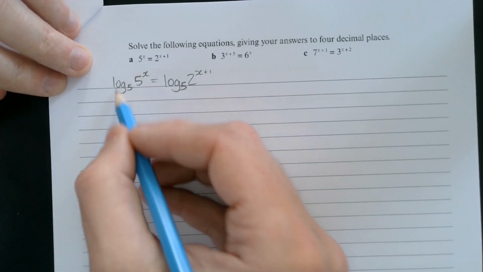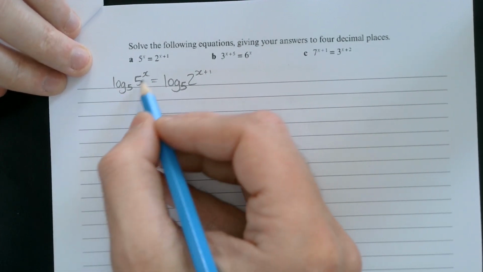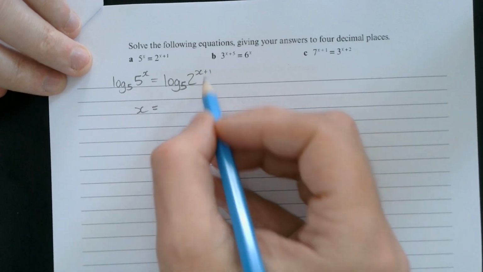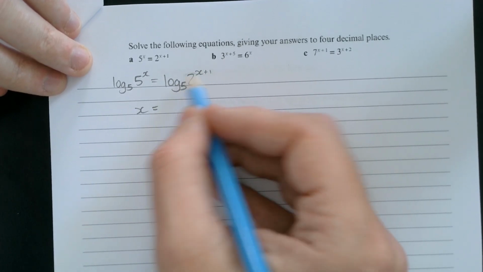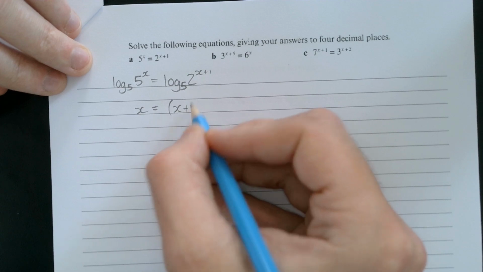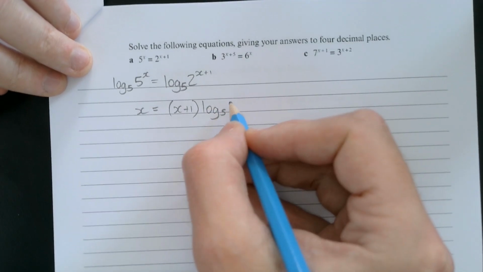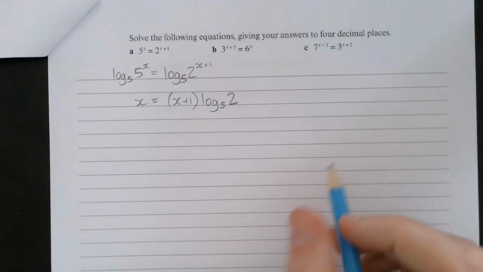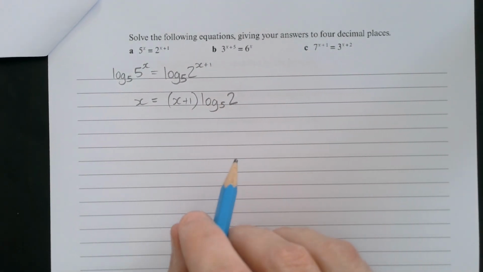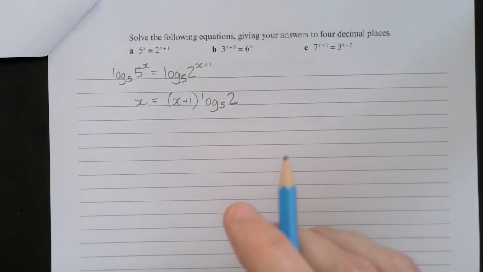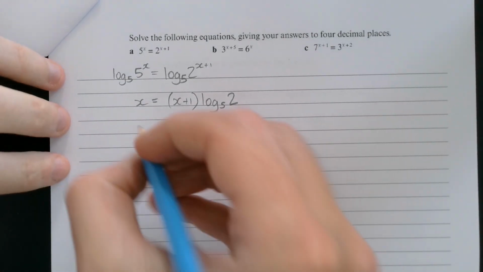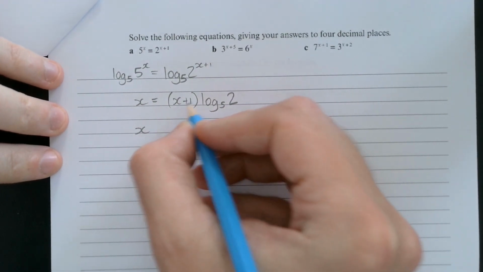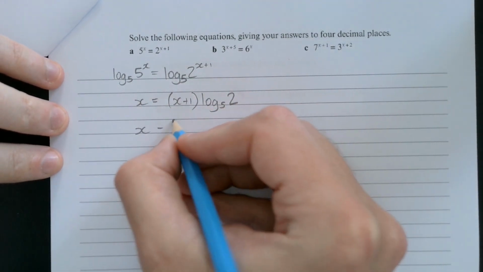This side is going to simplify to just x, and then this one you're going to multiply the power down, so x plus 1 lots of log base 5 2. Log base 5 2 is just a number, like it's a third, but it's just a number, so you can expand it and put your x's on the same side.